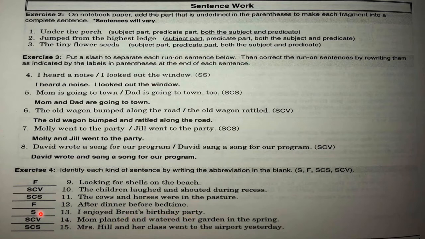This is a simple sentence with no compound. Mom planted and watered her garden in the spring. Planted and watered. Two verbs, compound verbs. So I'm going to call it a simple sentence with a compound verb.